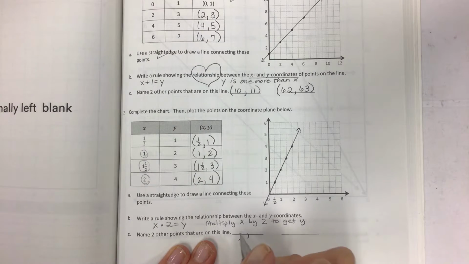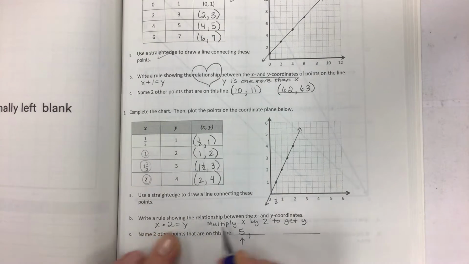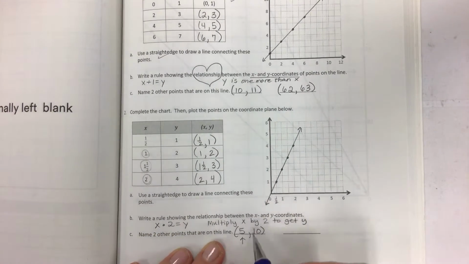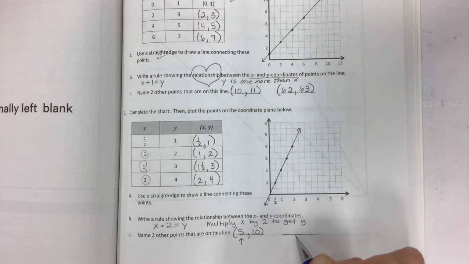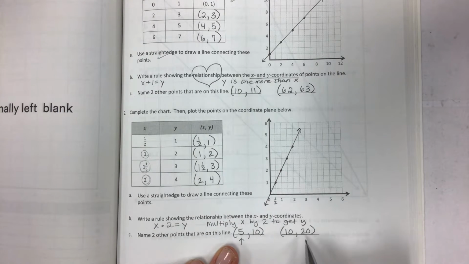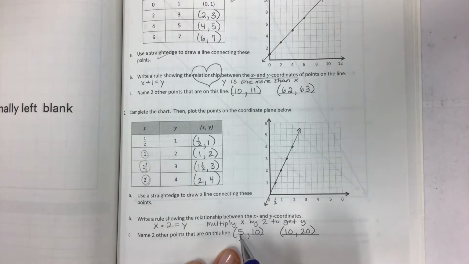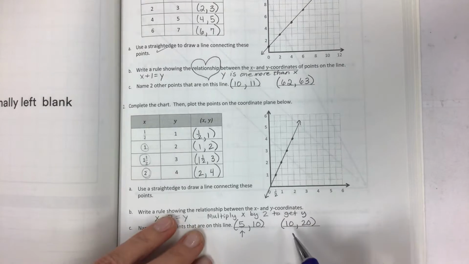So let's just do 5 for the first one. Whatever x is, if this is 5, 5 times 2 will give you 10 for y. And then we could do something not even on this chart at all. We could do 10 times 2 is 20. You can have any x that you want, but whatever you get, your y should be times 2. So be accurate with your multiplication. Same thing here. You can come up with any numbers. Okay? All right. Keep going.